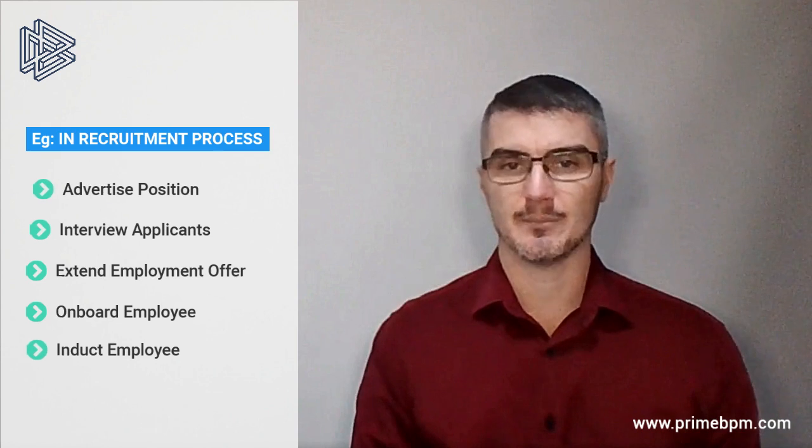For example, if we're talking recruitment, we advertise position, interview applicants, extend offer of employment, onboard employee, and then induct the employee. Now, it will make it easier to see if you have any gaps in your process library if the processes appear in order of which they are completed. It will also make finding the processes in the library a little bit easier if they are structured this way as well.